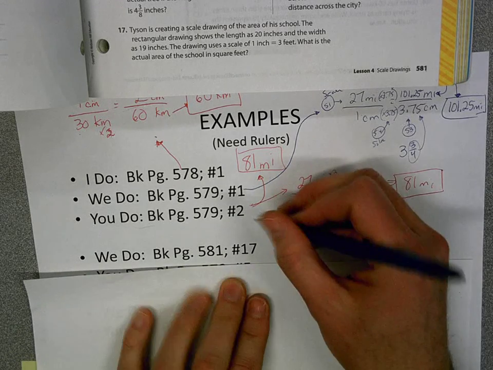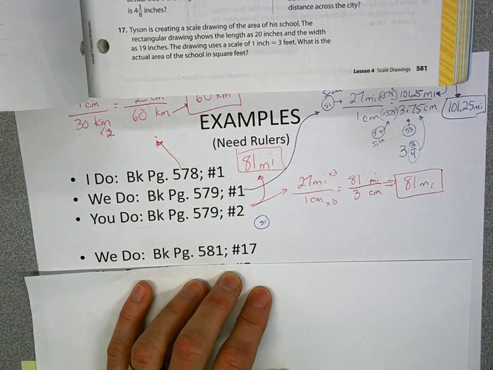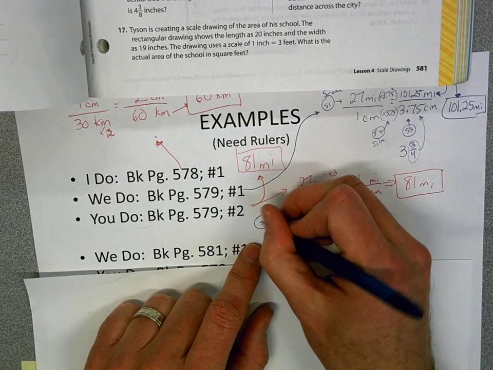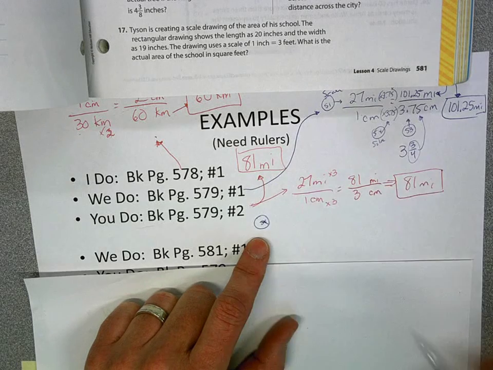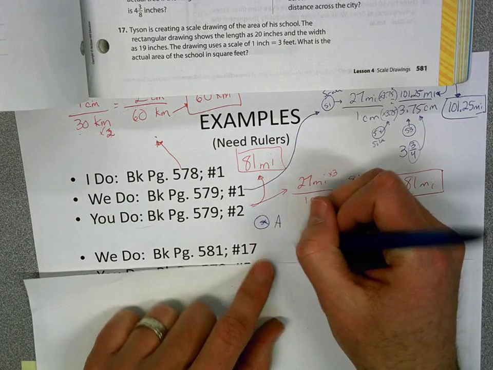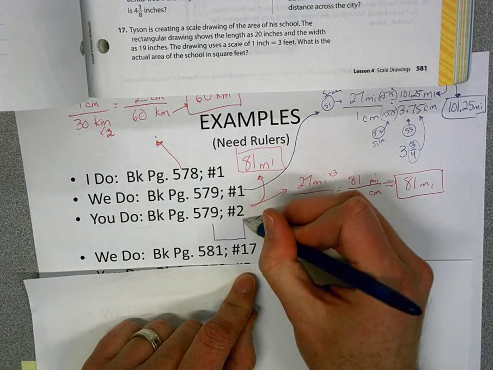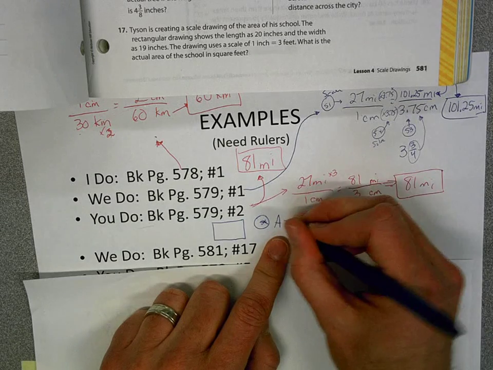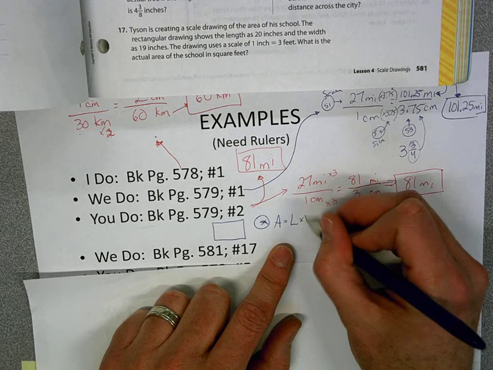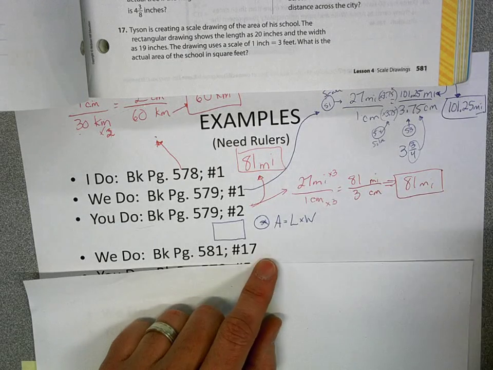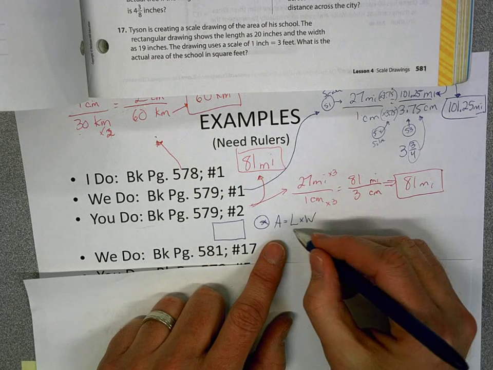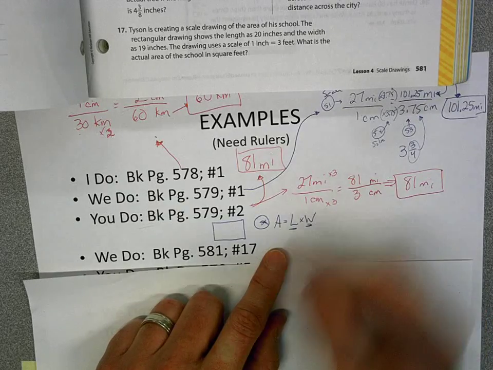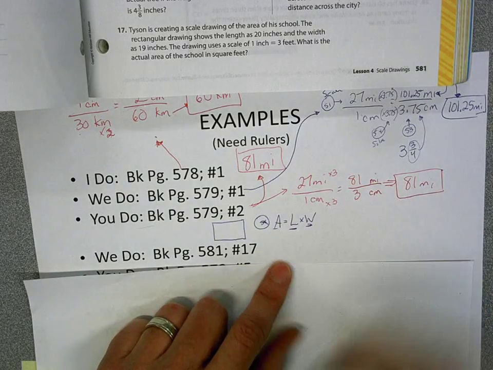Step one, first of all, we need to know, I guess we shouldn't even call this step one. We should call it step star. We need to know that the area, in this case, it's a rectangle, right? They call it a rectangular drawing. The area of a rectangle is length times width. So with that said, I'm going to figure out the length, then figure out the width. Then I'm going to figure out the area. Those are the major 3 steps that we're going to do.